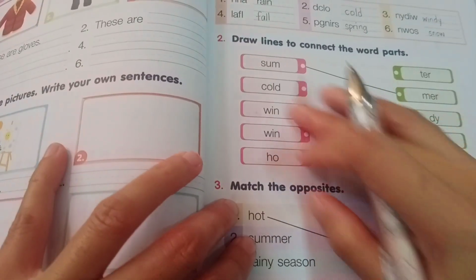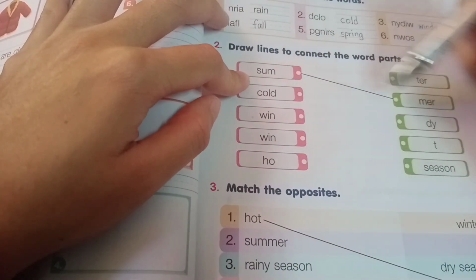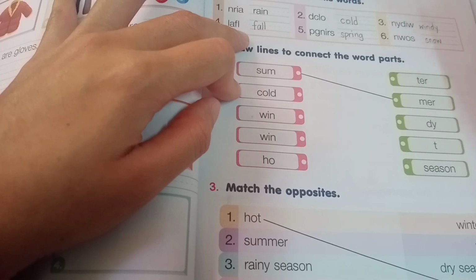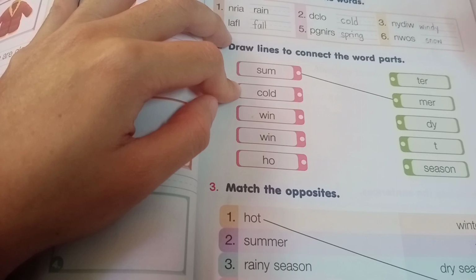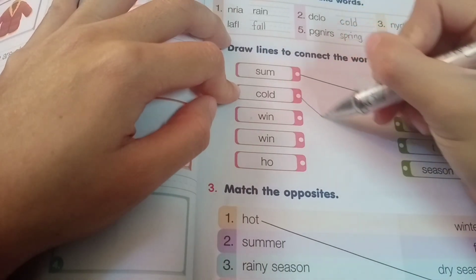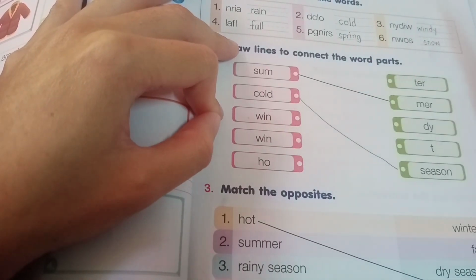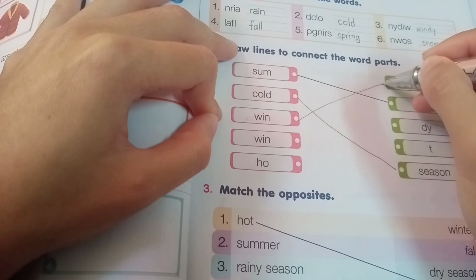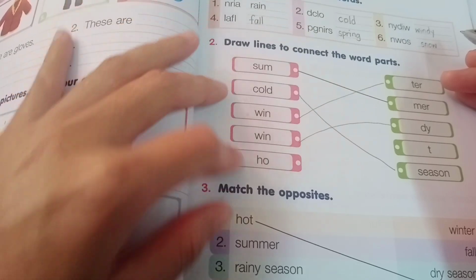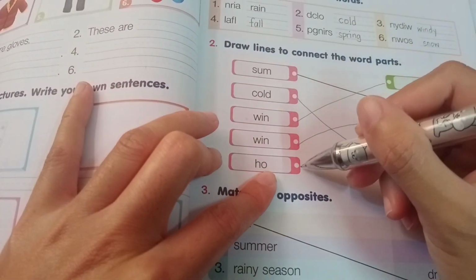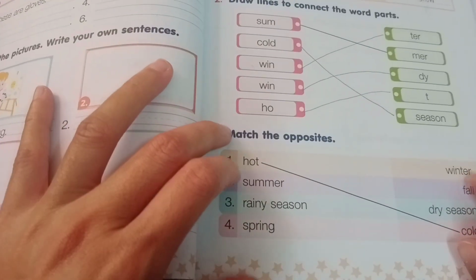And so in here, we are going to draw the line. So we have summer. It's about the season. What is this one? Cold. Cold season. This one, when? They are the same. So you can say this one will be winter and this one will be windy. Okay. And this one? Hot. Okay, so now we're done. Yeah? So let's proceed to number 3.